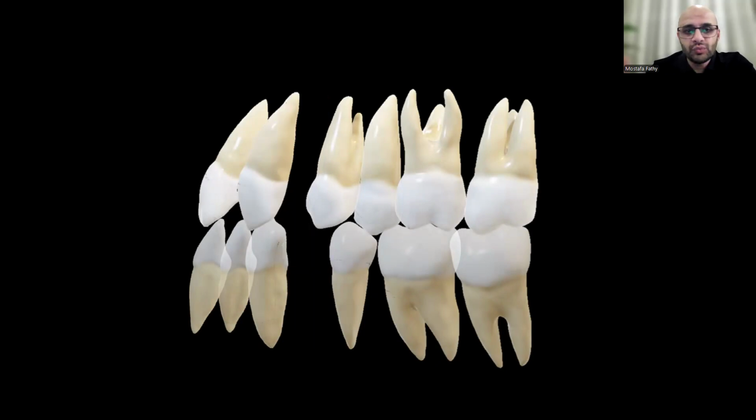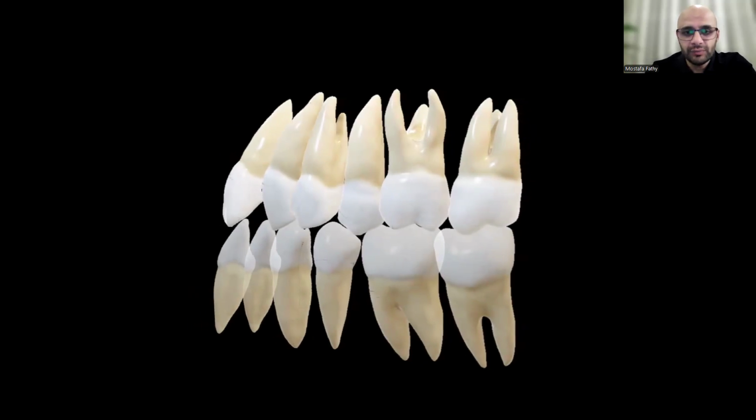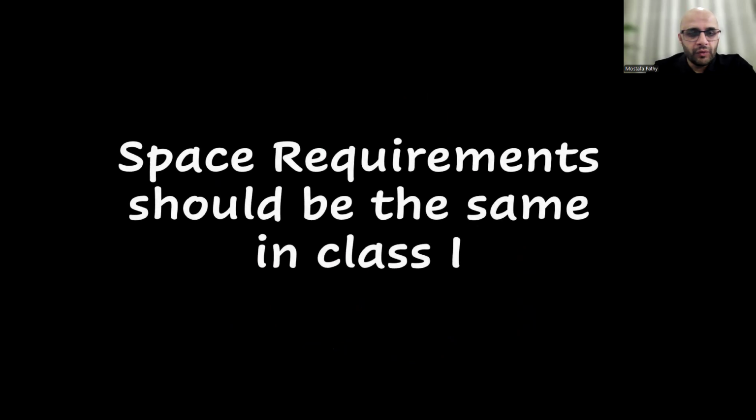So now you extracted one unit in the upper arch and one unit in the lower arch and use also the same anchorage. If you use the moderate anchorage, you will end up with class 1 molar relationship. So if you moved the upper molar forward, you must move the lower molar in the same direction. So you can extract upper lateral, lower 4, upper lateral, lower 5, upper 4, lower 5. You can do all of these extraction patterns. Also, the space requirements should be the same in class 1 cases.